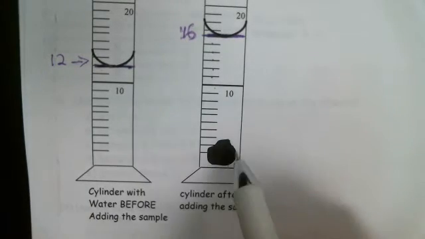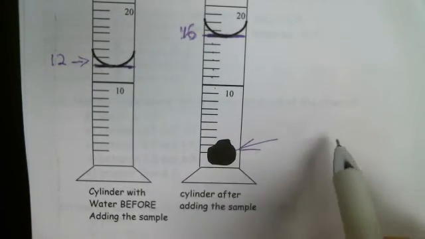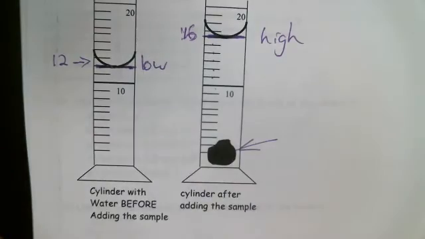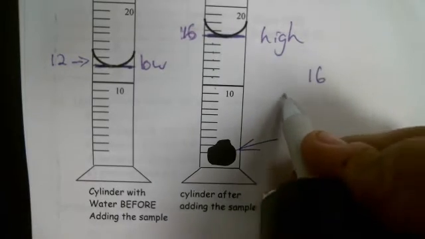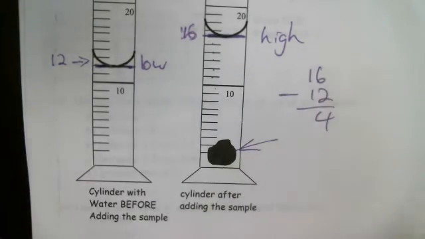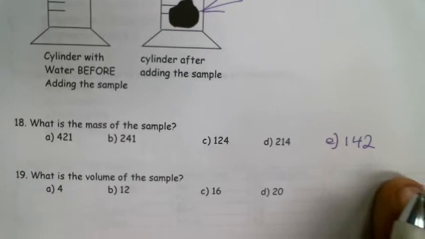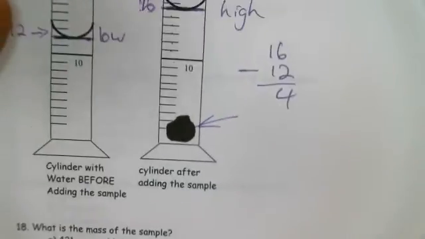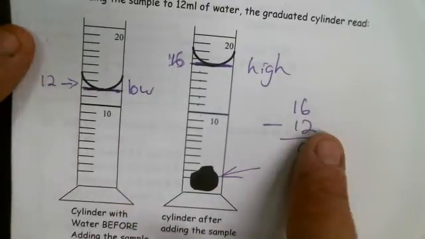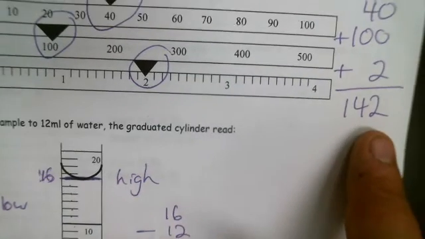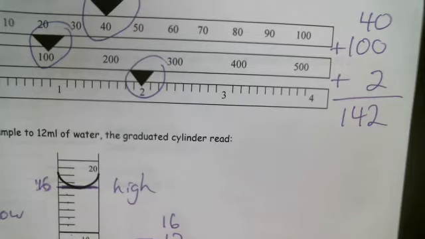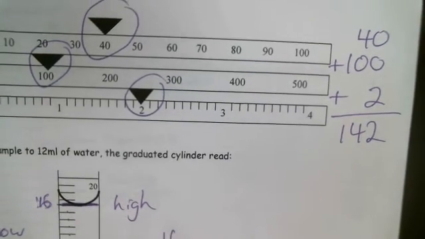Okay, so to find the volume of the rock that we've put in there, we subtract the high level minus the low level. So it's 16 minus 12 gives us 4. The answer down here is option A, 4. Please make sure that you have these markings on your paper. You'll be checked to have all of those markings in order to receive credit for taking these notes.